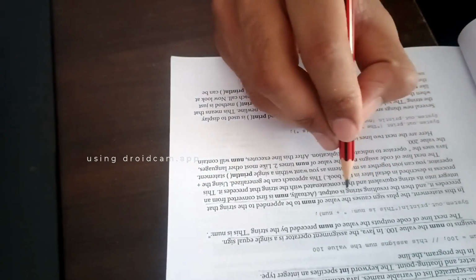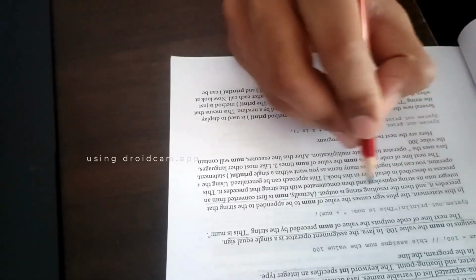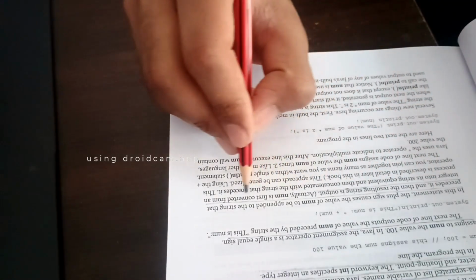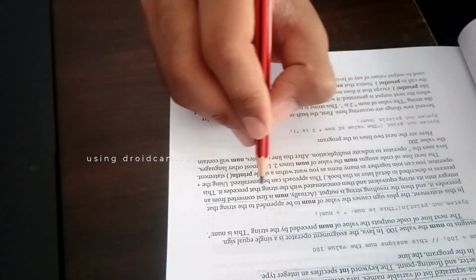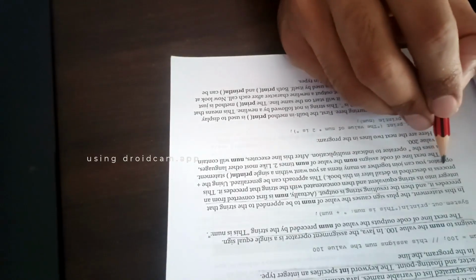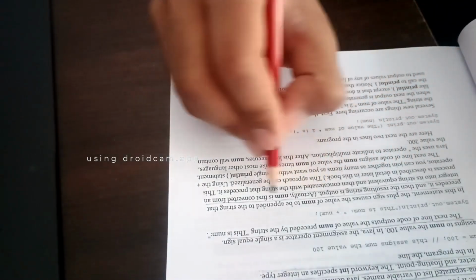And then the resulting string is output. Actually, num is first converted from integer to its string equivalent and then concatenated with the string that precedes it. This process is described later in the book.